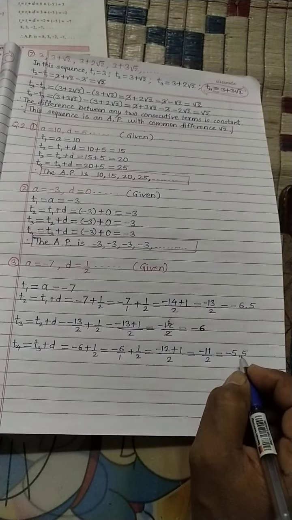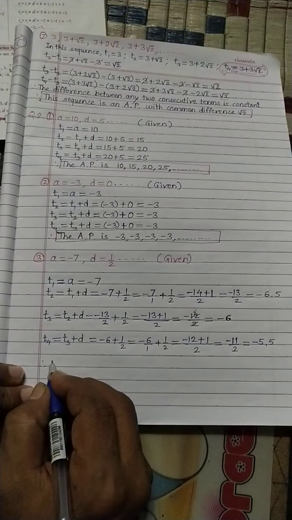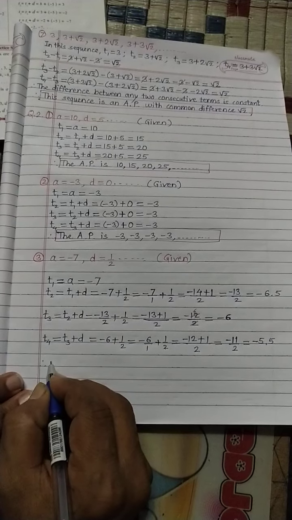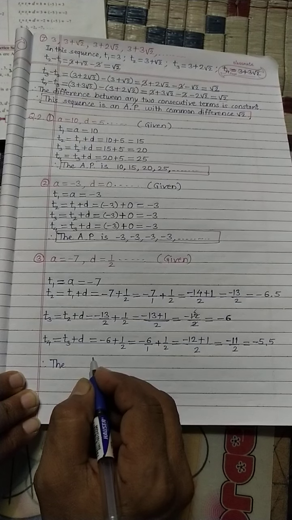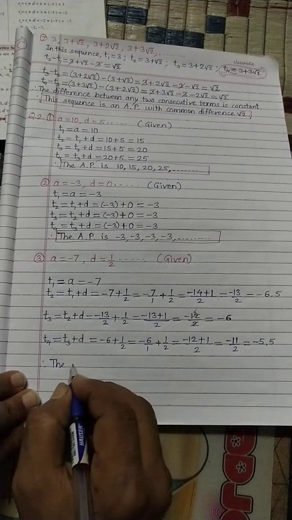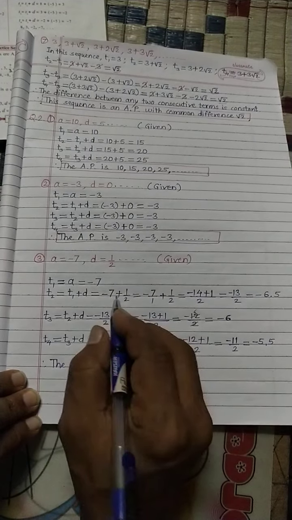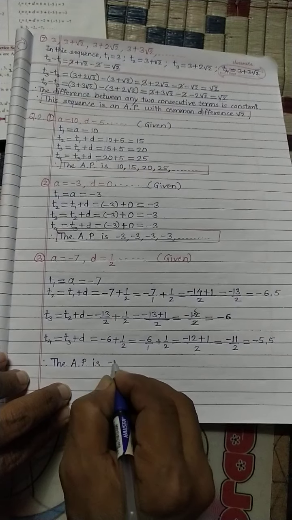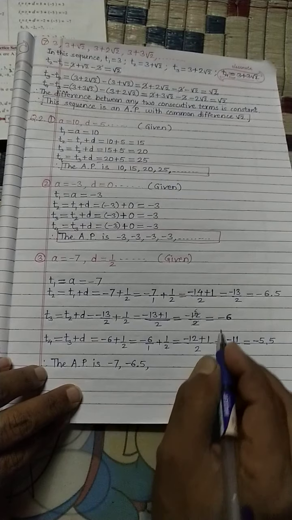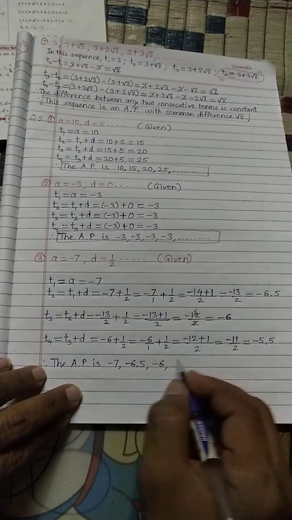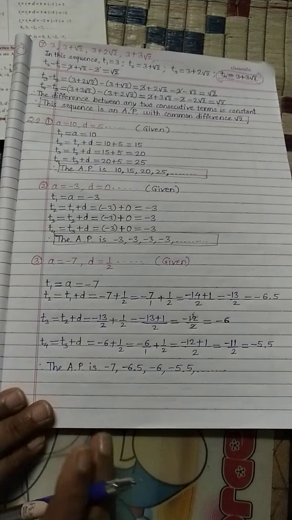So here the arithmetic progression, the AP, is minus 7, minus 6.5, minus 6, minus 5.5, and so on.